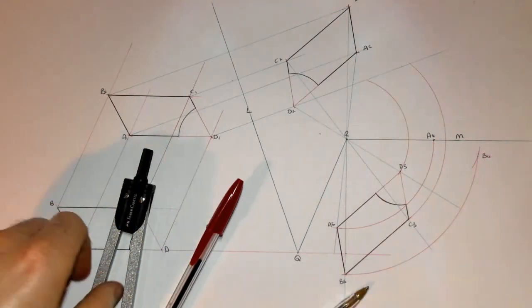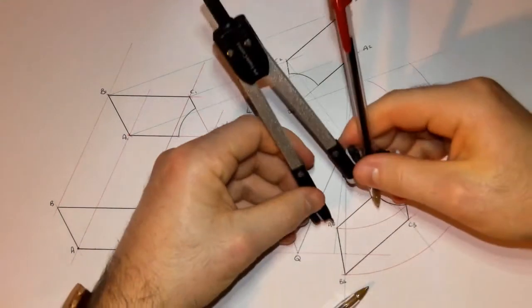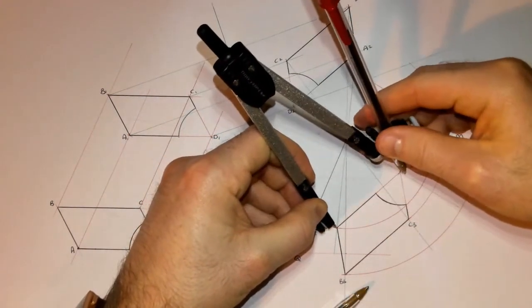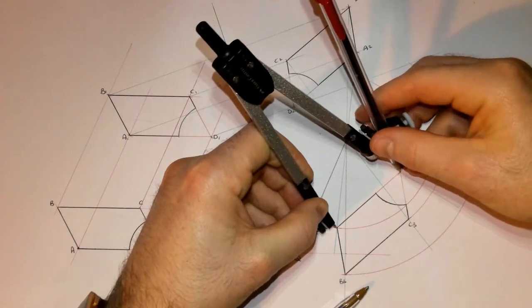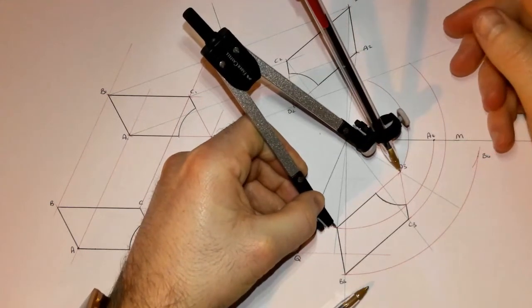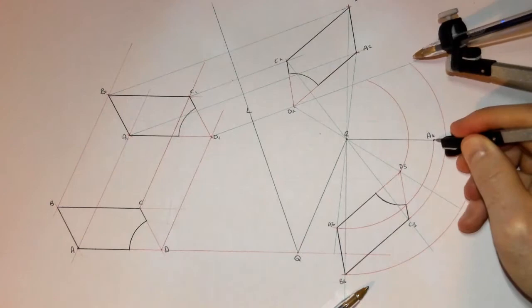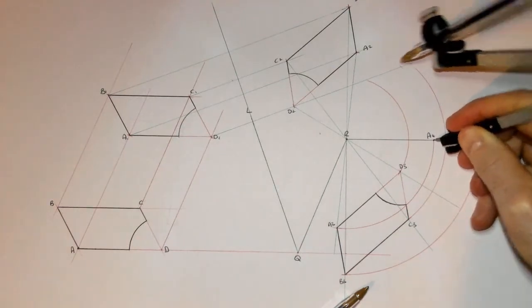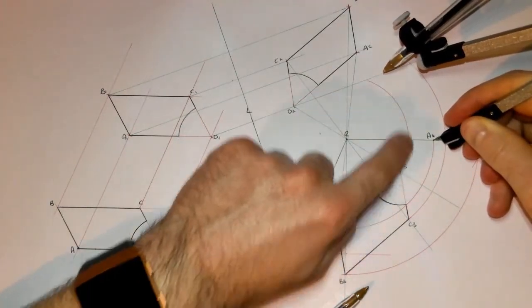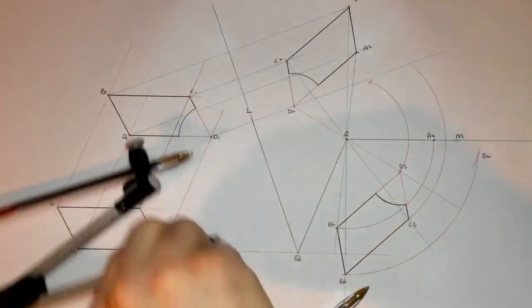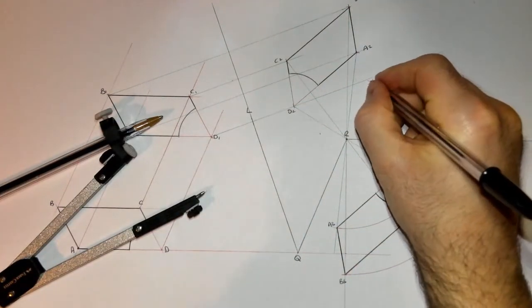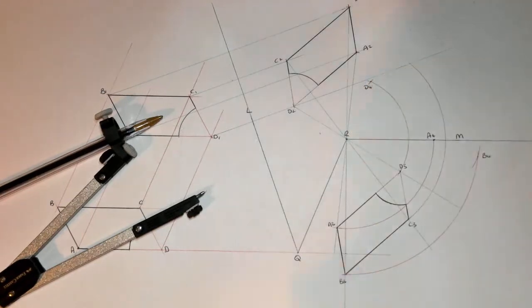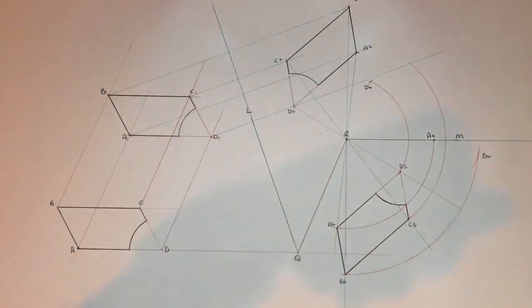Okay, I'll do the same with A3 to D3. There to there, that distance on my compass, and I'm going to go to A4, because A4 is kind of my guiding point now, and somewhere out along the D3 arc, once I swing it, there we go, I have now found D4. Okay, and then the very last one I have to do is D3 to C3.